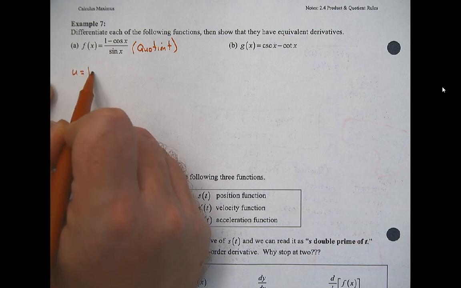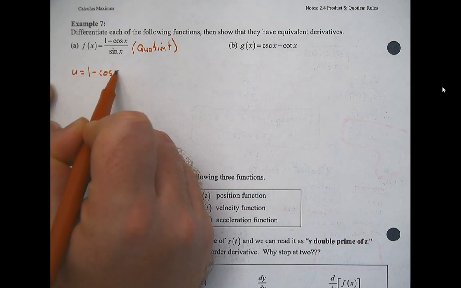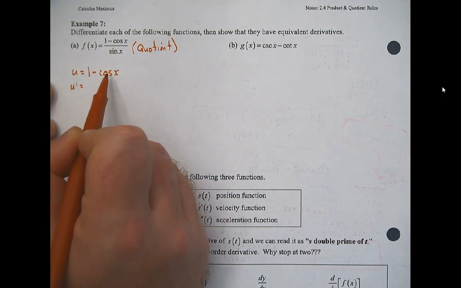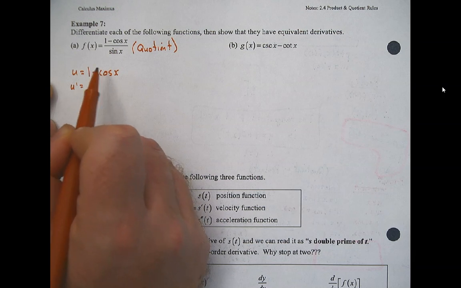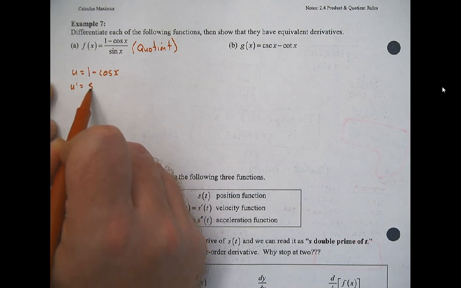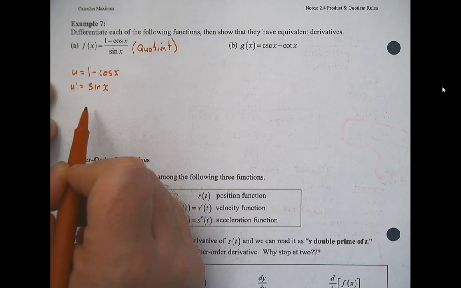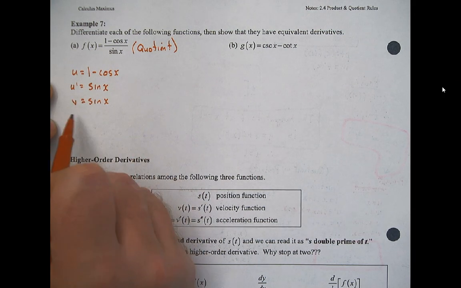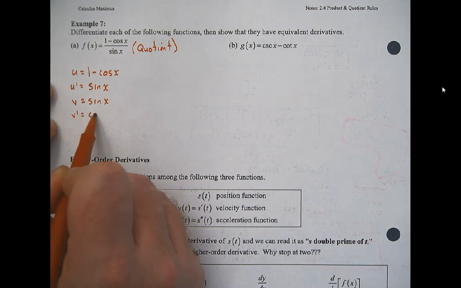My numerator, my u, is 1 minus cosine. U prime, the derivative of 1 is 0. All right, the derivative of cosine is going to be negative. So there's already a negative. It's going to be a negative, which is going to turn out to be a positive sine of x. My v is sine of x. The derivative of sine of x is cosine of x.